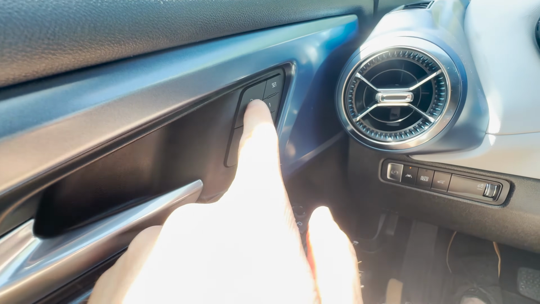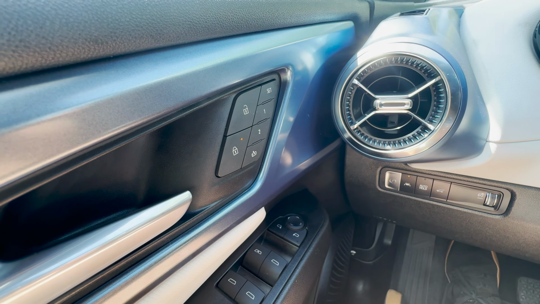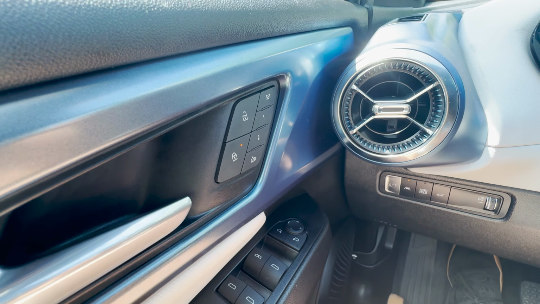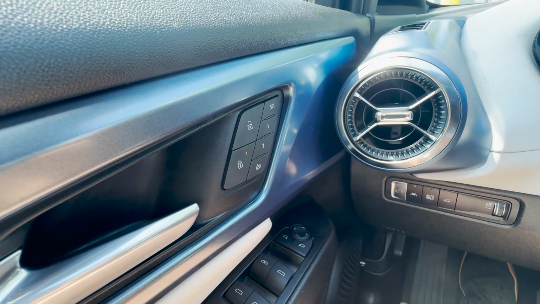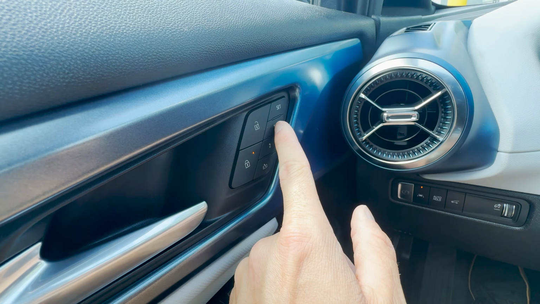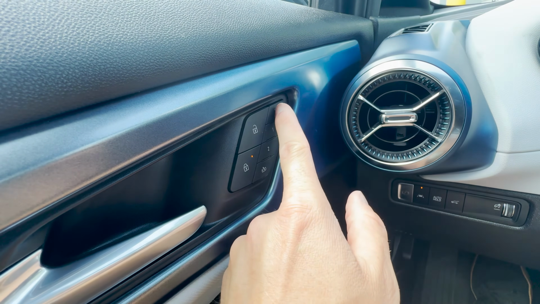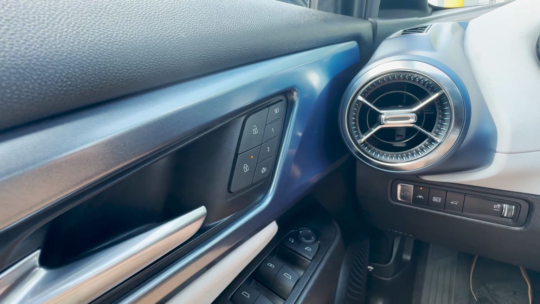Moving up here, we have unlock, lock, and then we have our driver memory settings. If you have a trim of this car that doesn't have driver memory settings, you can skip this part. If not, I'll go over it really quick. So I'm in driver position 1, I would click that. I'd set it to the way I want. I would click set, and then I press the button and it is set.